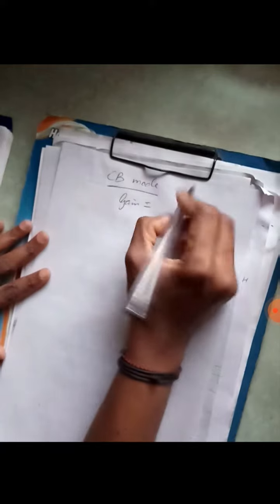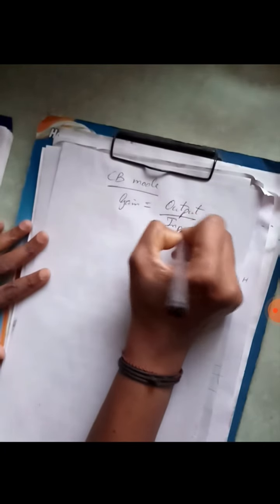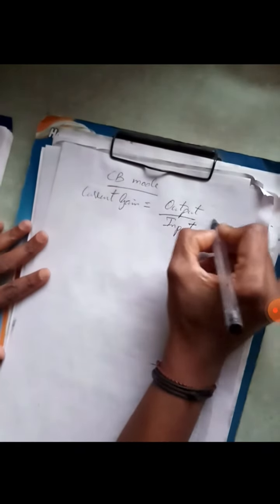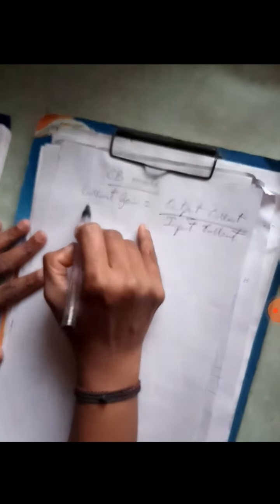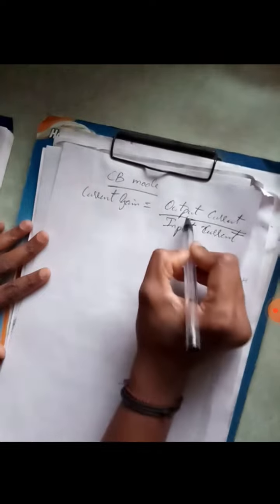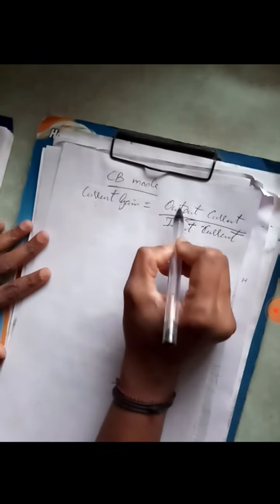Gain is nothing but output divided by input. Current gain is output current divided by input current. Voltage gain is output voltage divided by input voltage. Power gain is output power divided by input power.